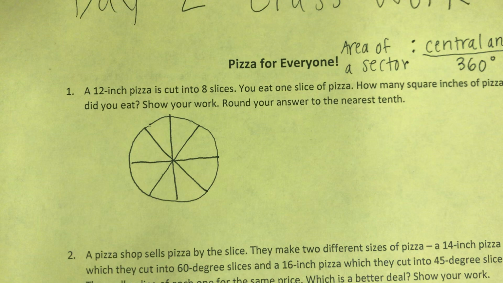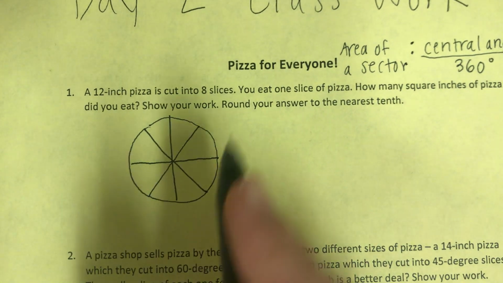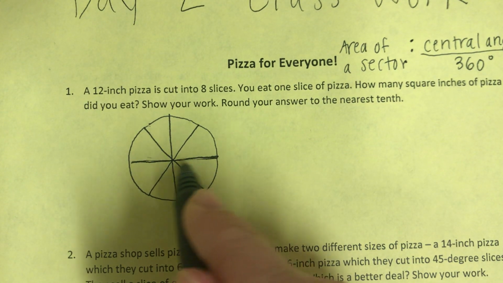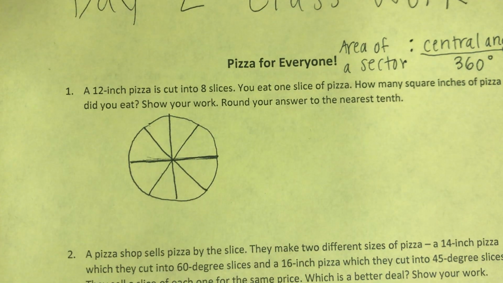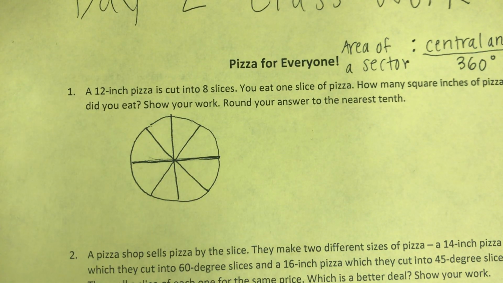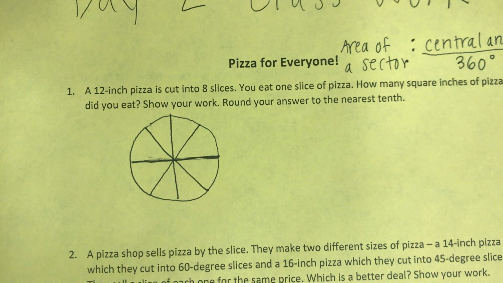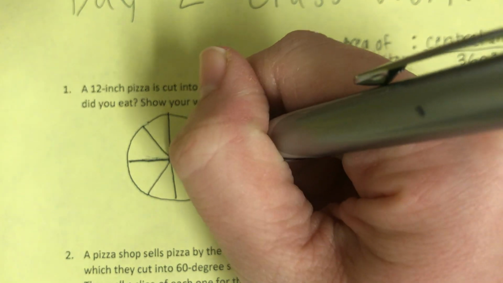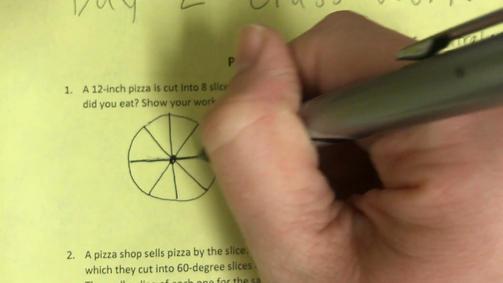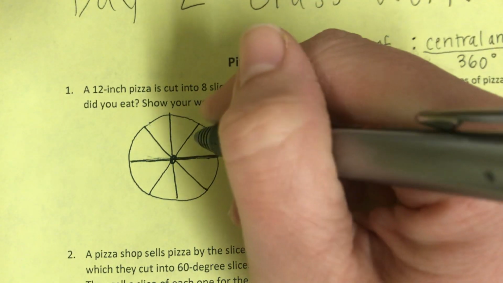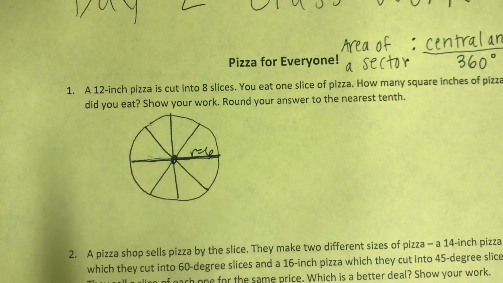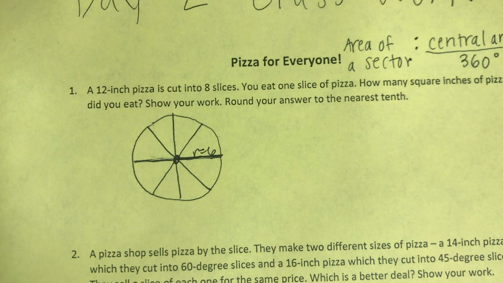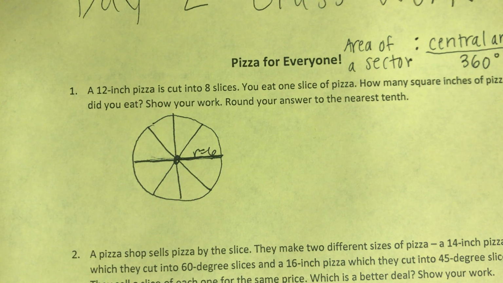In case you didn't know, the 12 inches comes from this right here, because that's the diameter. That's how they measure pizzas. So this is a 12-inch pizza in total, and we only want the radius. Remember that the radius only goes from the center to out here. So our radius is actually going to equal 6, because our diameter is 12, radius is 6. I know that right away.